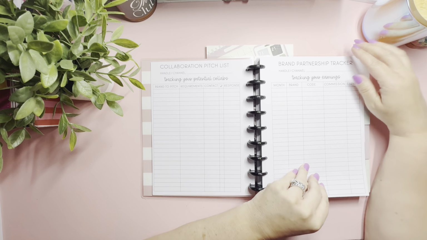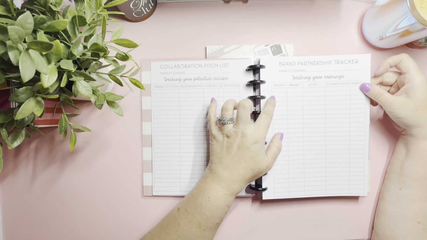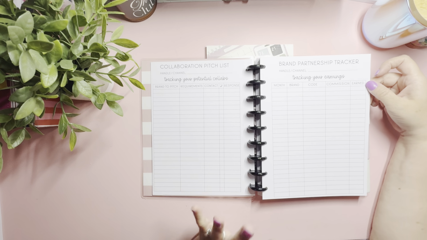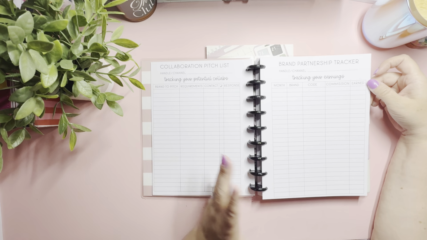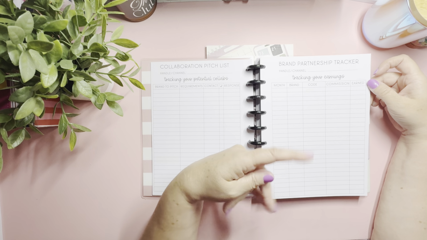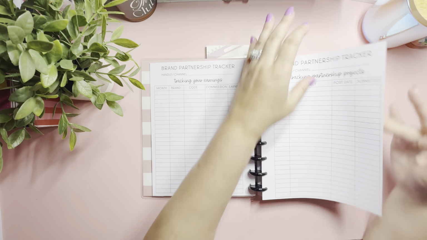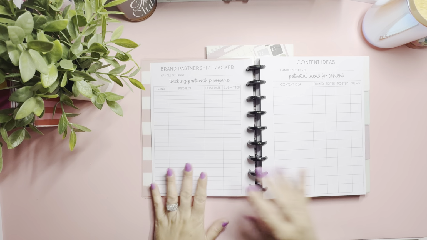And then you also have a brand partnership tracker. So this helps you track your earnings. So you have month, brand, your code, your commission, and then your money earned. That way you can keep track of all of the brand partnerships that you do as a content creator. So you're going to get 4 pages of those.